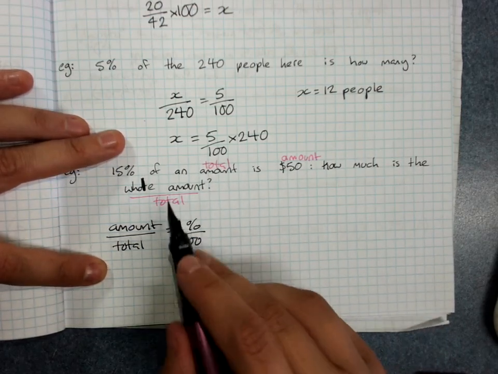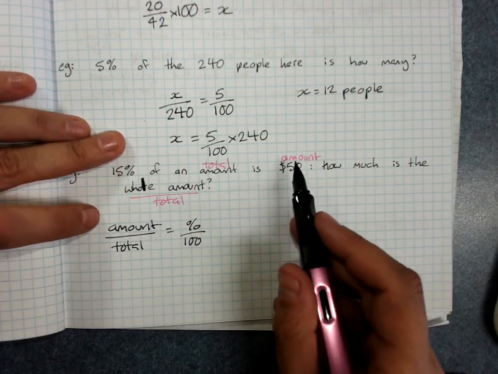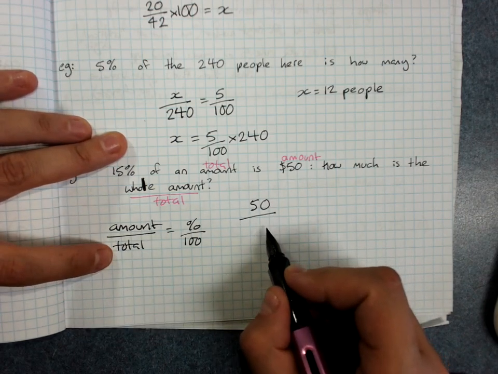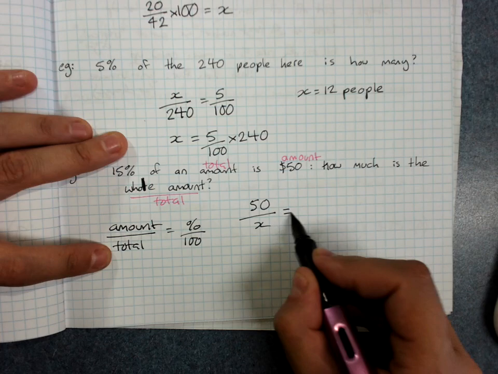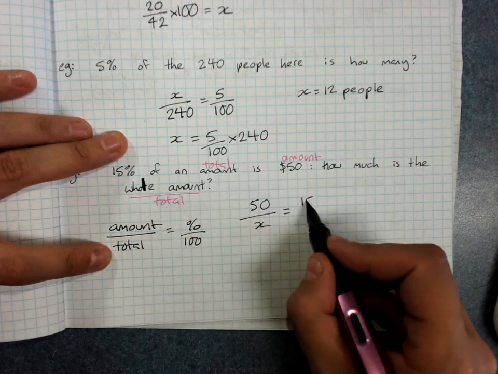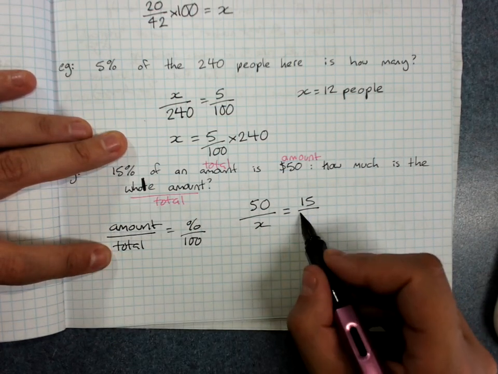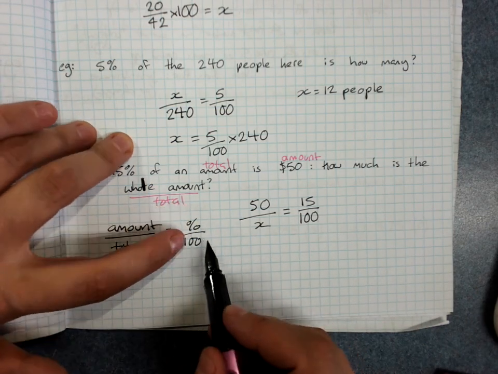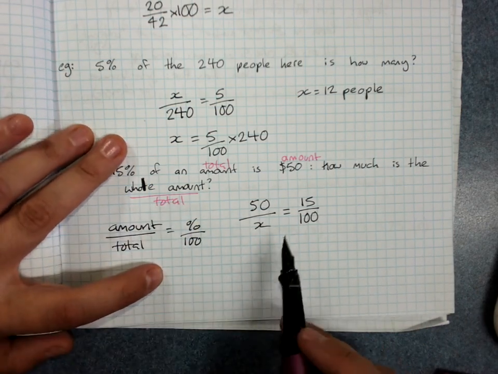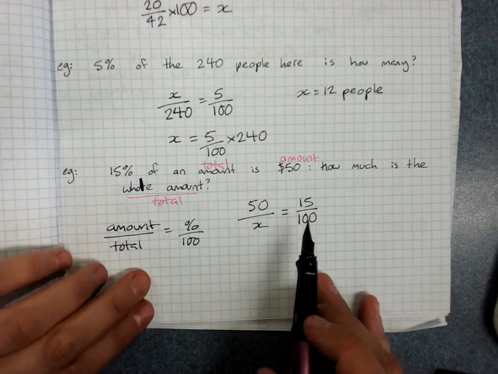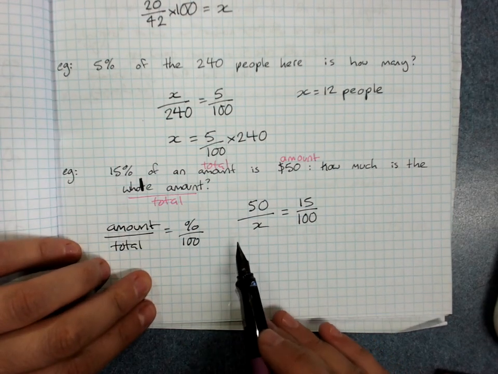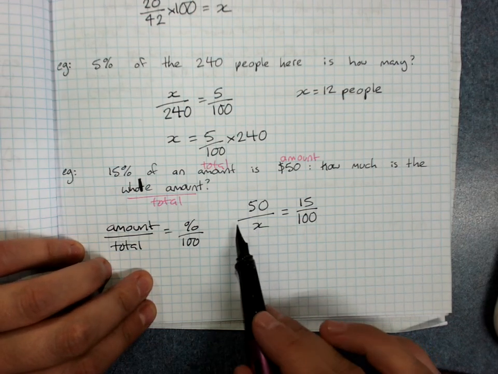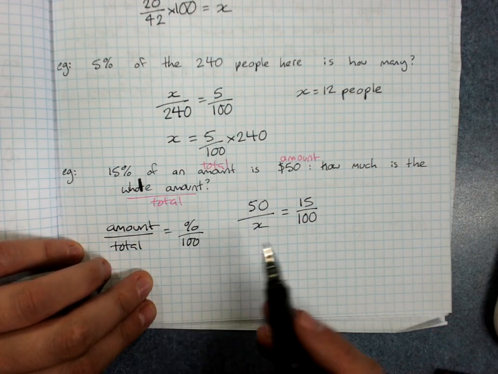To solve this sort of problem, the amount is 50. Out of the total we don't know, and that is 15%, so it's out of 100. So remember, amount over the total is the percentage over 100. Now to solve this, I have to admit it's a little bit trickier for an equation. You'd have to do two things. We've got to get the x up to the top first.